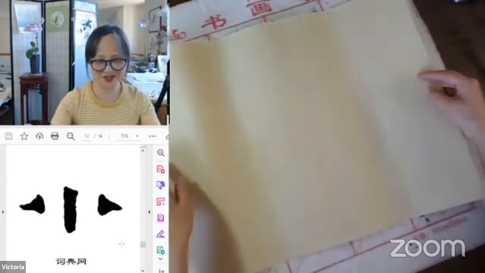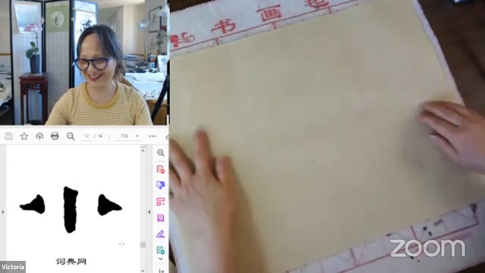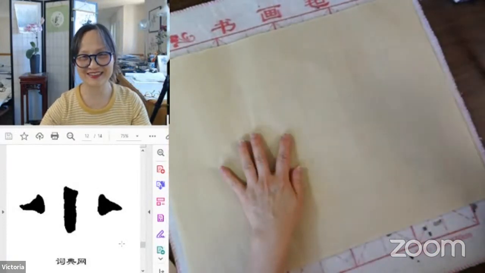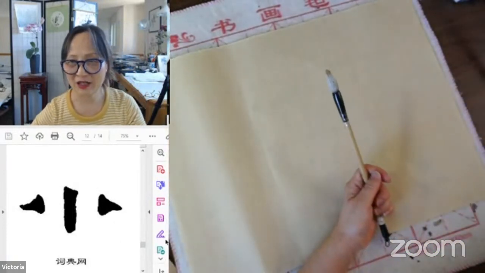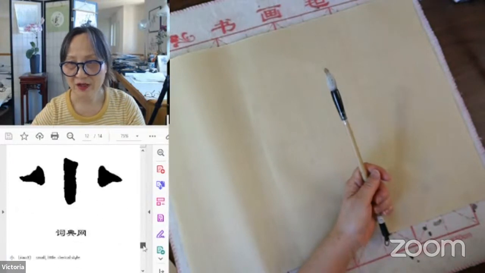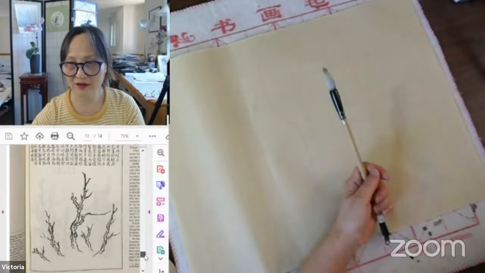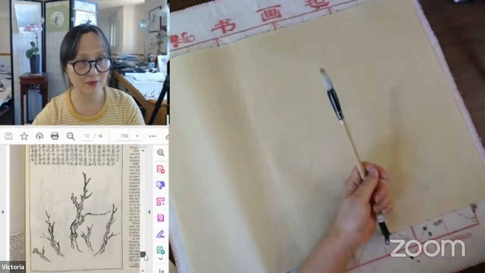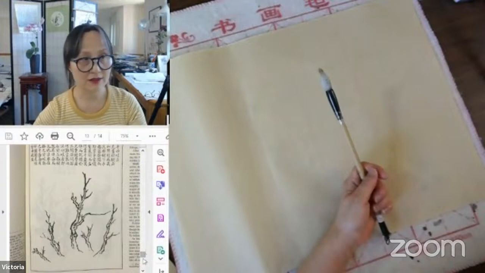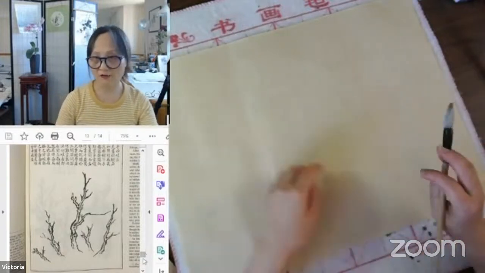Any other questions? Otherwise, we start our tree basic practice. I got this from the Mustard Seed Garden Manual of Painting.